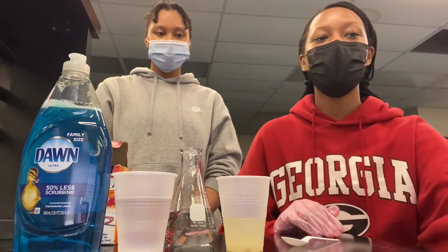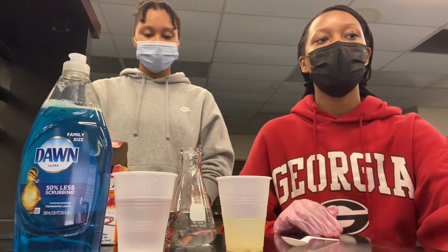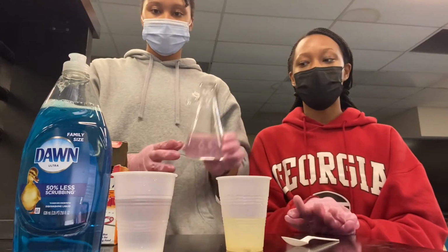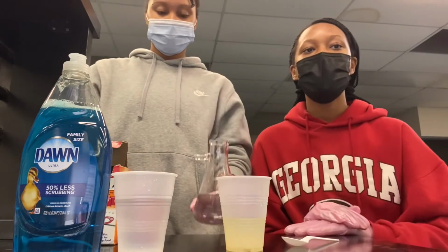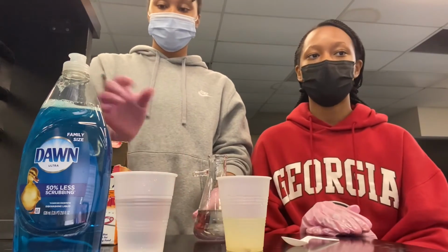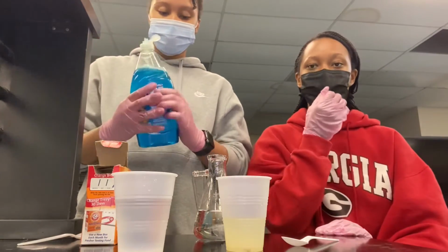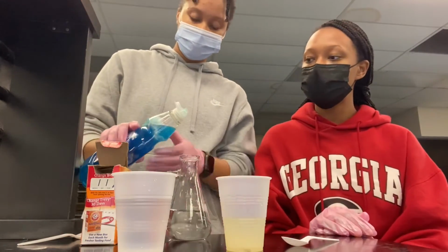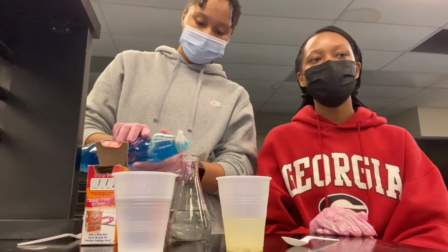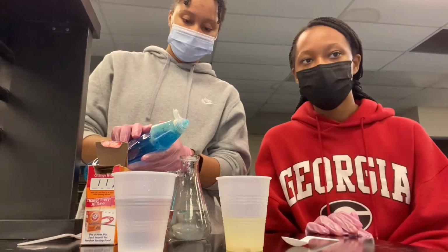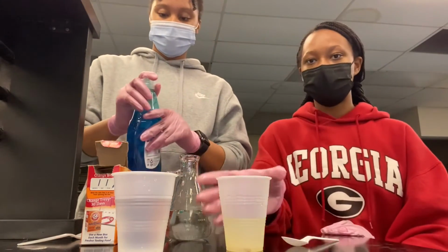For this procedure, first you're going to want to fill your flask or bottle with 2/3 of water. We've already done that for you. Then add a few drops of dishwashing liquid and about 5 tablespoons of baking soda. Iman is just demonstrating the procedure. She's putting a few drops of dishwashing liquid in. Then after, she is going to put 5 tablespoons of baking soda in this flask.